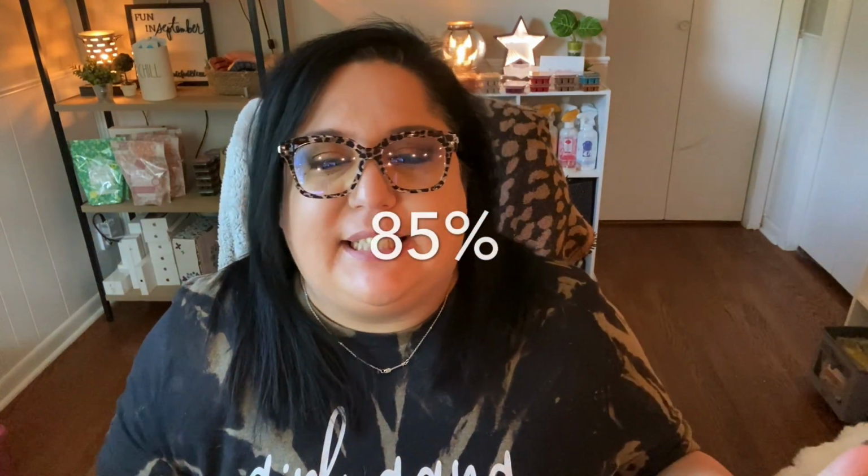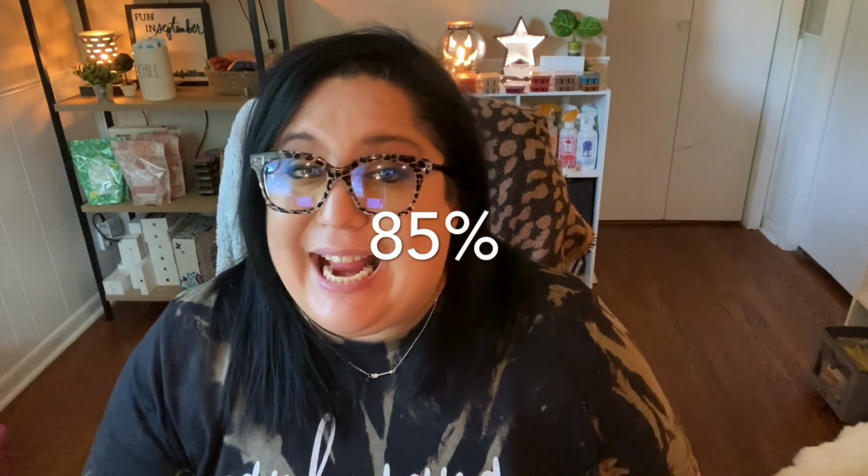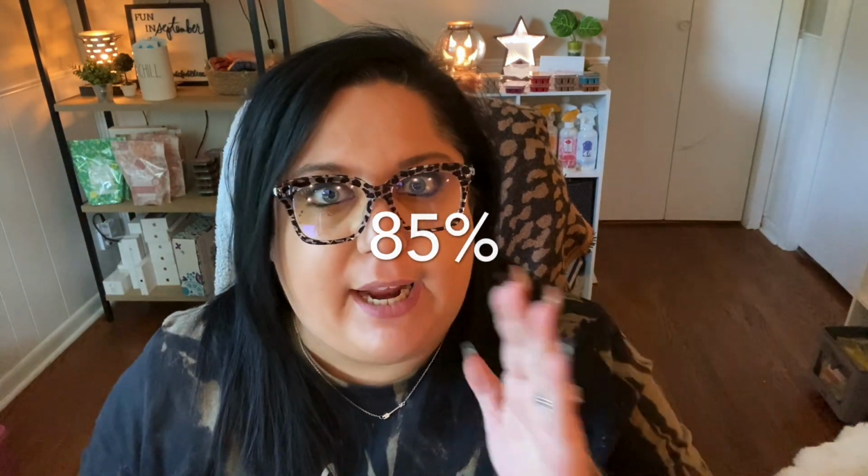Again, with the statistics, I'm going to tell you some. So 85%. 85% of pinners give more attention to a visual pin compared to a graphic pin. So, more or less a pin that maybe just has words on it.